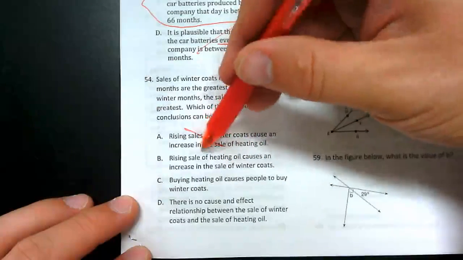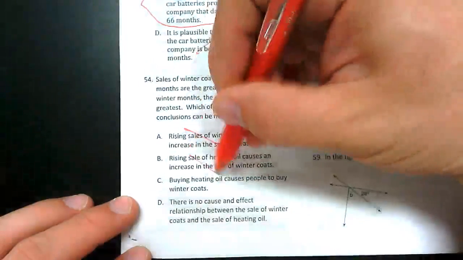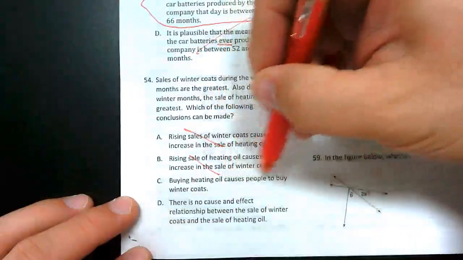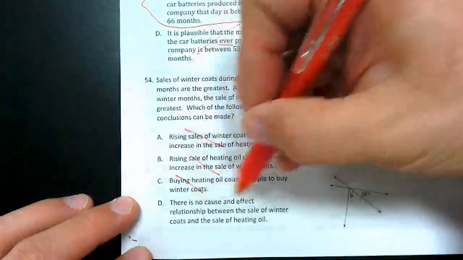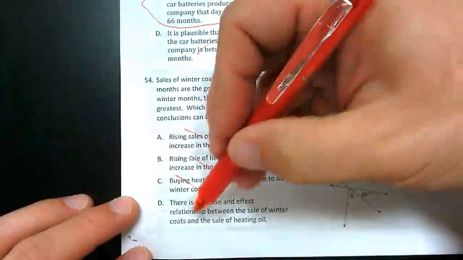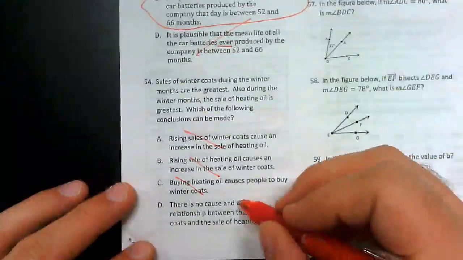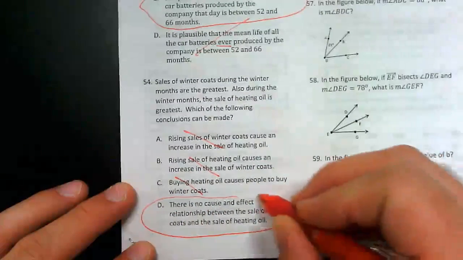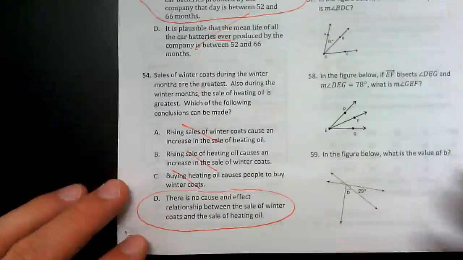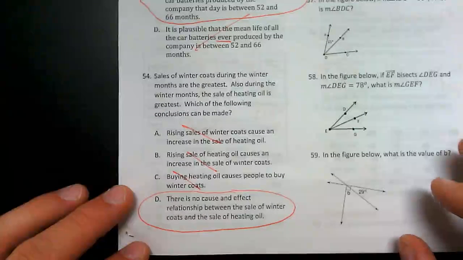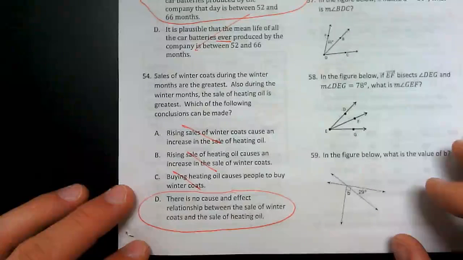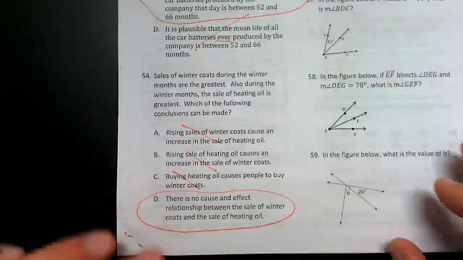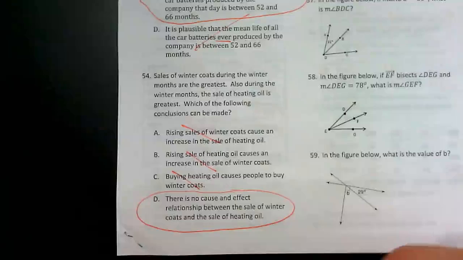Again, is it the heating oil that's causing the other one? No. Buying heating oil causes people to buy winter coats. Absolutely not. There is no cause and effect relationship between the sale of winter coats and the sale of heating oil. Again, it's not that one of these things is directly related to the other. It's the fact that they're both done when it's cold outside. So it's the fact that it's cold that's causing these things to happen, not one of these things really affecting the other. So D is the correct answer.